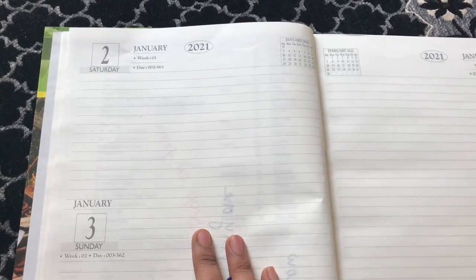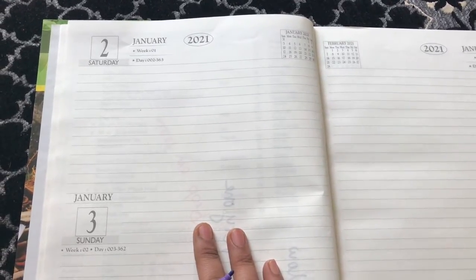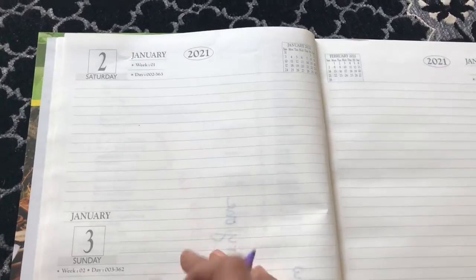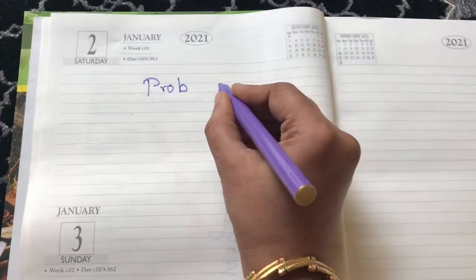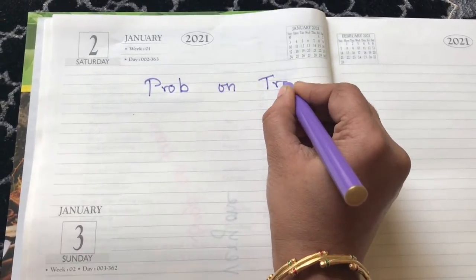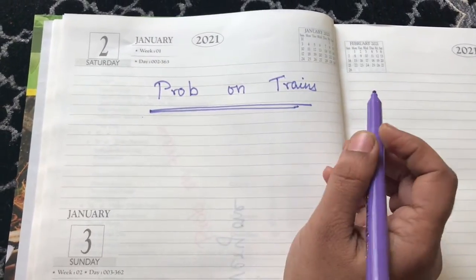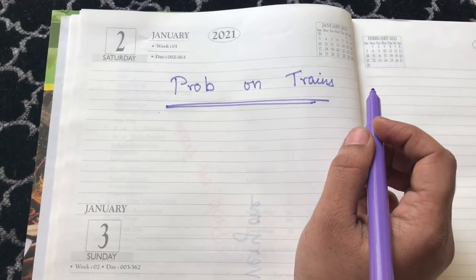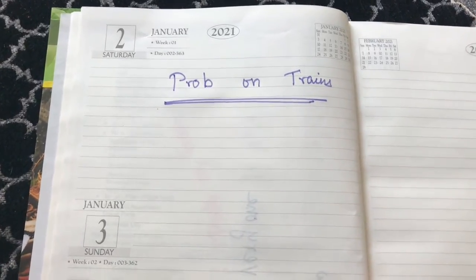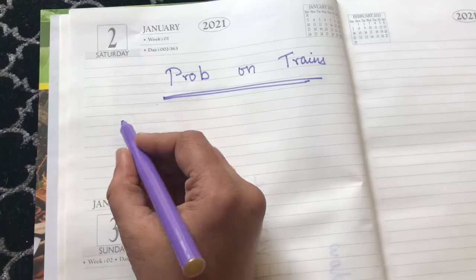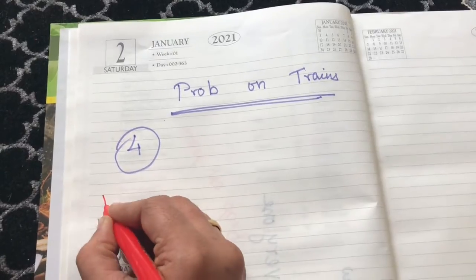And today we're going to see an interesting one, which is problems on trains. Many thought that it will be tough, or many think that this is not going to work in the exams. It's very easy because we need to know only 4 points. So let's see one by one.